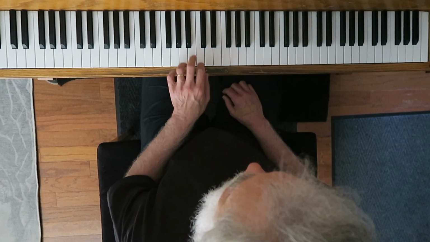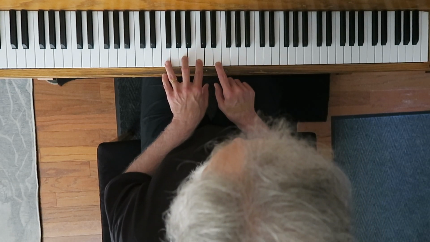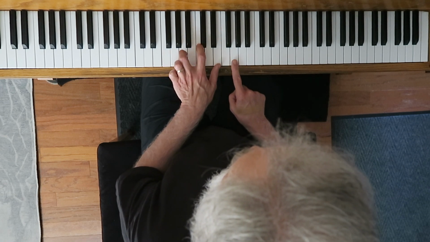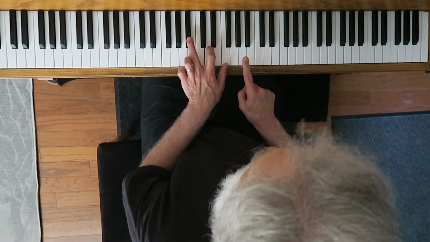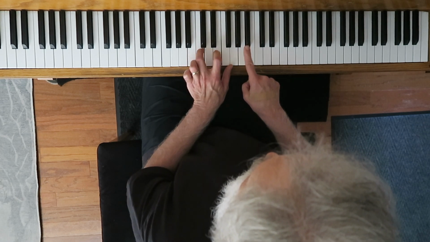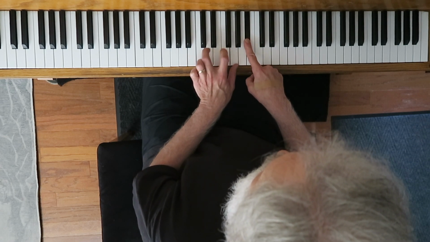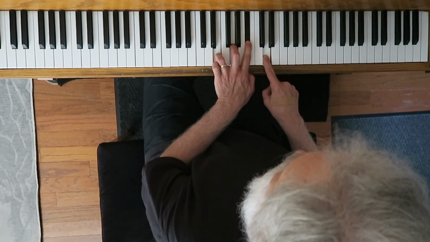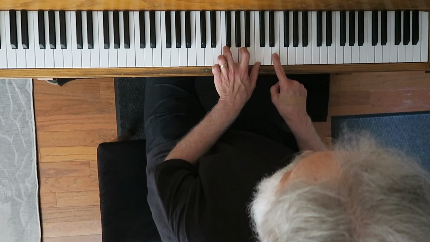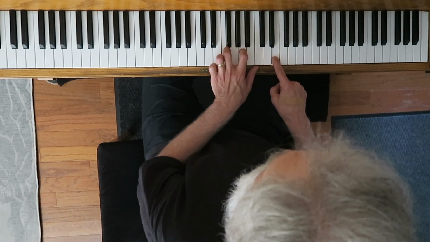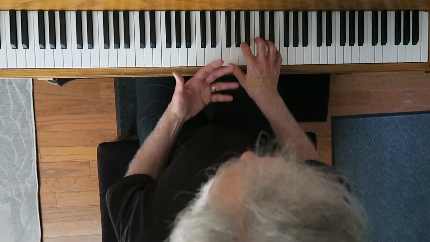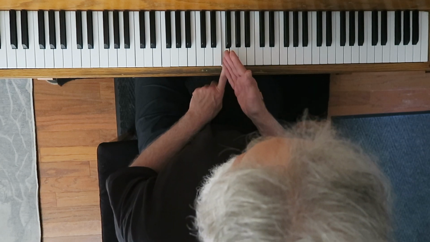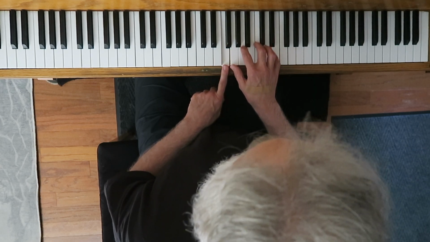Now we're going to add a 7th to each chord. These are called the diatonic sevenths, having to do with the tonic being F. These are diatonic sevenths.